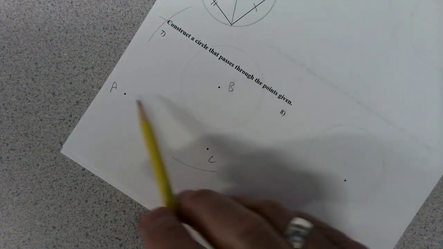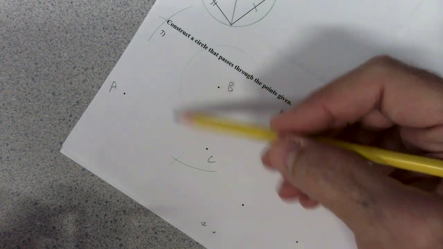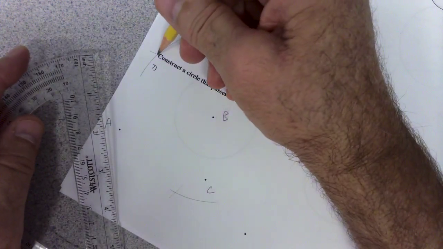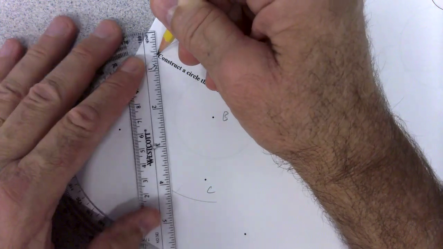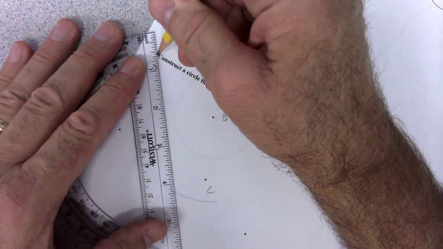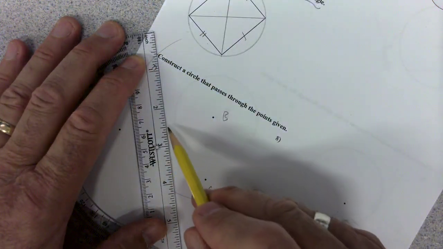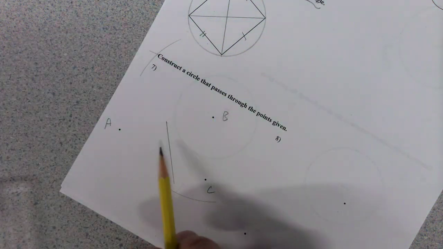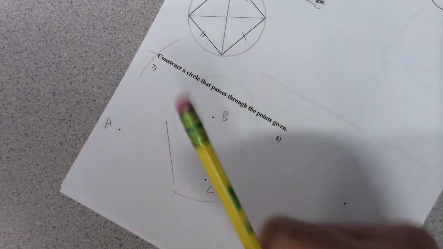Since I know this is an acute triangle, I know the circumcenter will be in the middle somewhere right here. That's the only part of this line that I need. I'm not really bisecting anything, but I know my center of the circle is going to be somewhere in there. I don't need to draw that whole line.